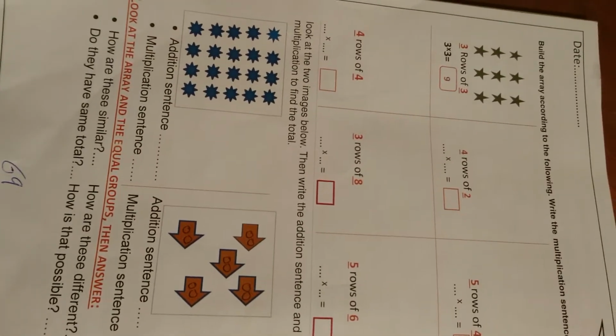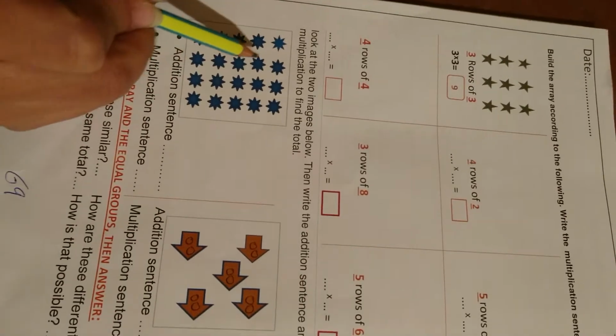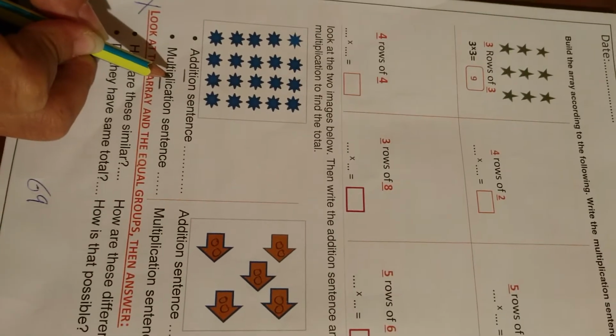Let's follow chapter 3. Here, in that exercise, I want to get the total number of objects by using the two ways, the addition and the multiplication. Here, how to use the repeated addition way.